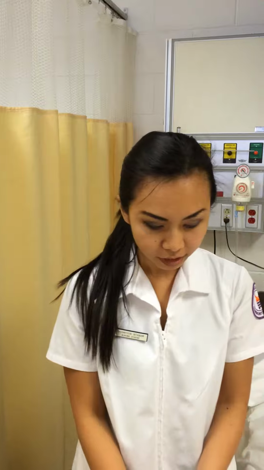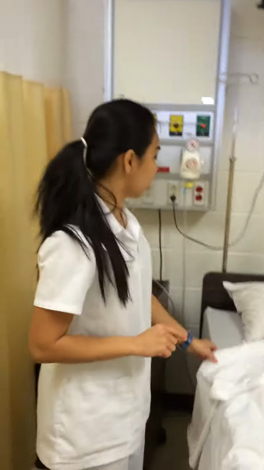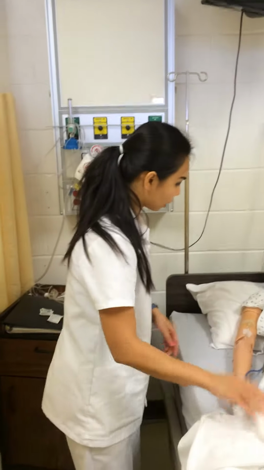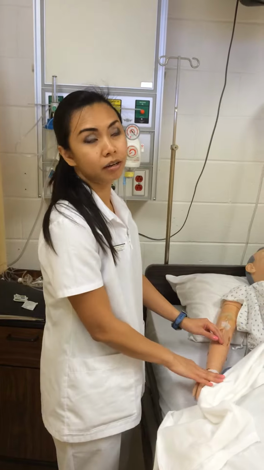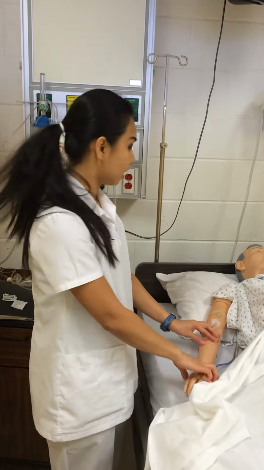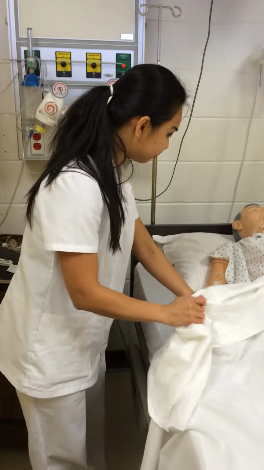Okay. So after I wash my hands, I'm going to check the patient. So I check the IV site, make sure there's no redness or swelling. So everything looks okay.